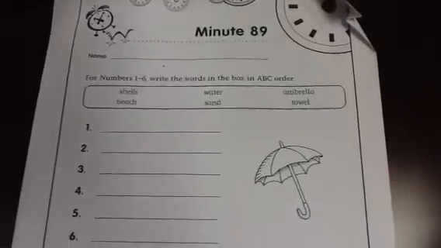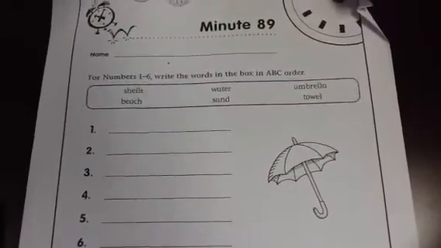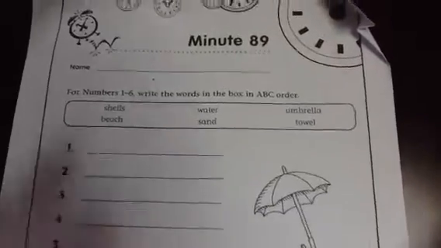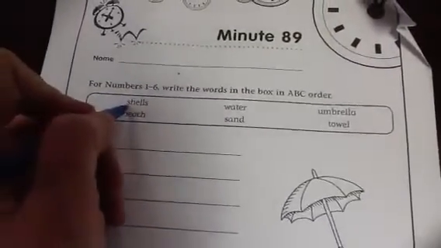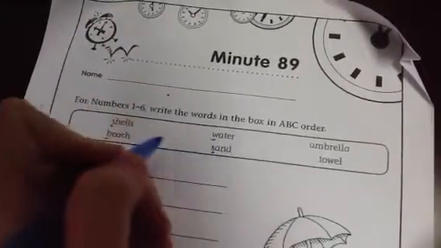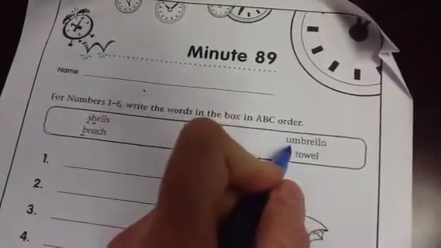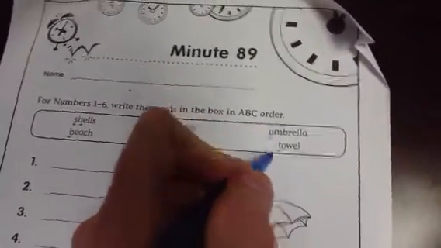We're going to look at minute 89. Let's read the directions for numbers 1 through 6. Write the words in the box in ABC order. So we look at the first letter. We have an S, a B, a W, another S. So we're going to look at the second letter for those, a U, and a T.